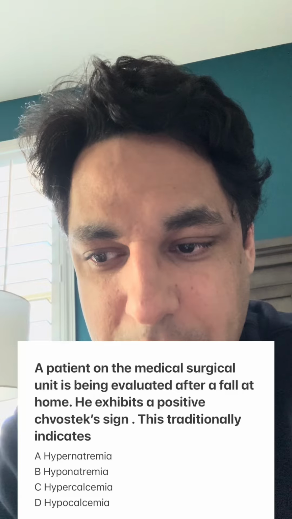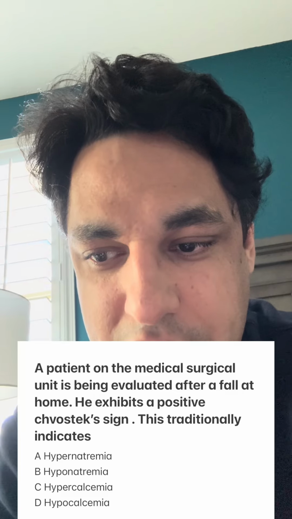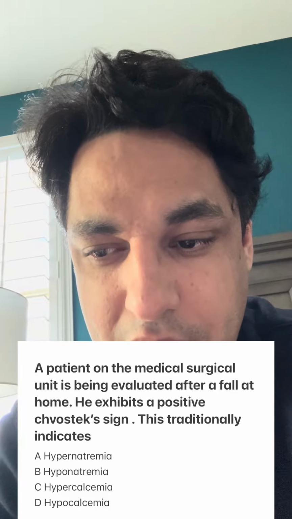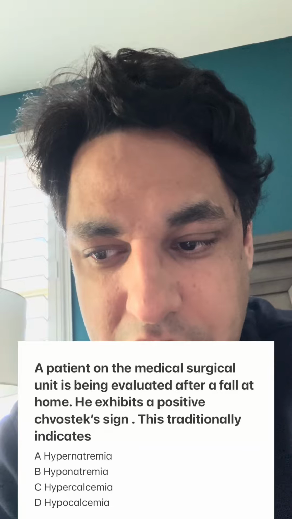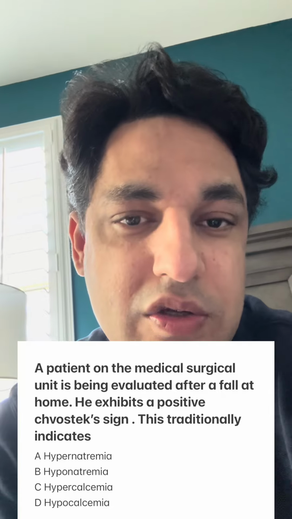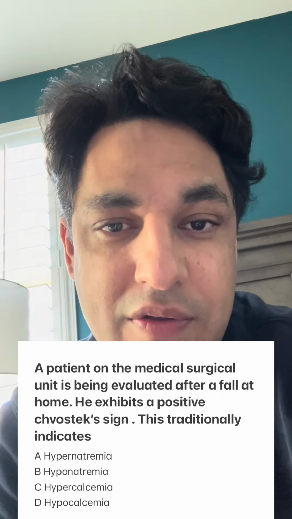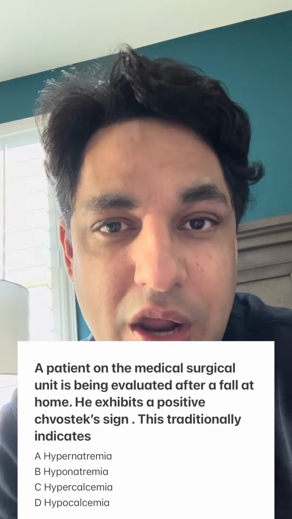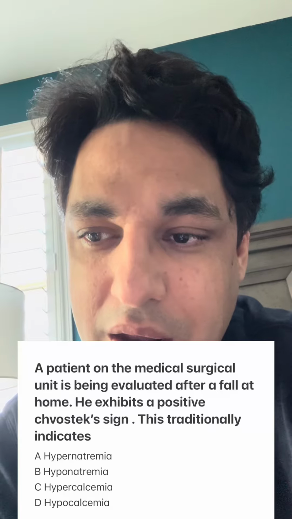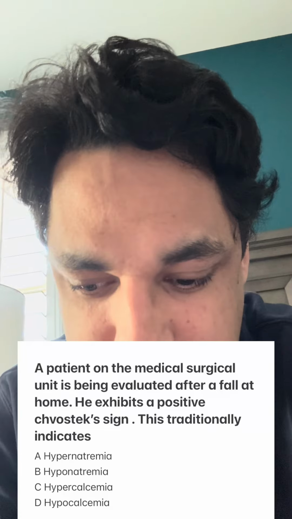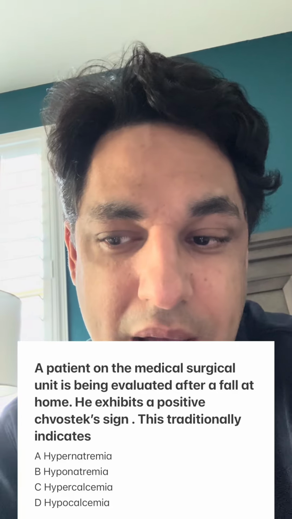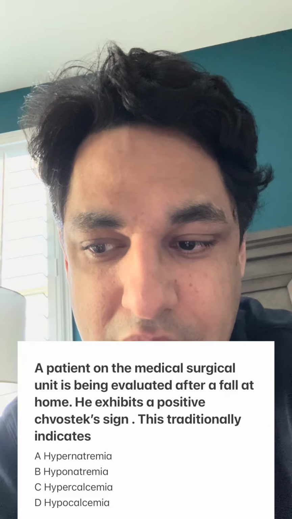Next question, a patient on the medical surgical unit is being evaluated after a fall at home, right? He exhibited a positive Chvostek sign. This traditionally indicates what? If somebody has a positive Chvostek sign, that means the patient has a low level of calcium, right? What we call low level of calcium, that we call hypocalcemia, right? Hypocalcemia. So that means answer D is your final answer.